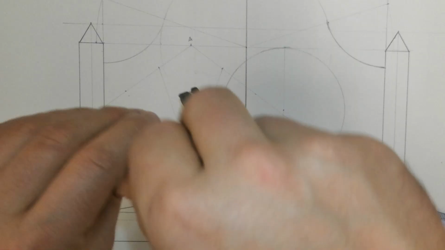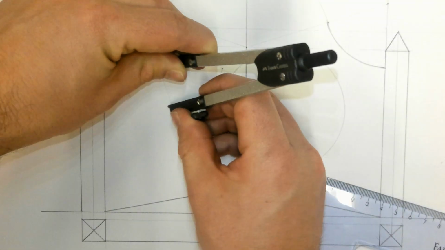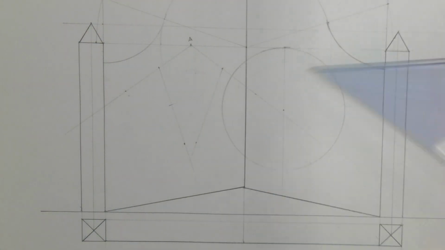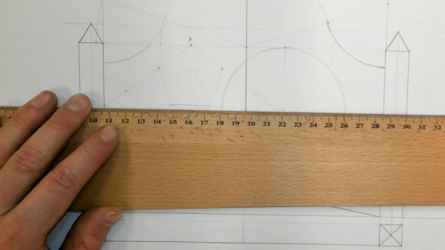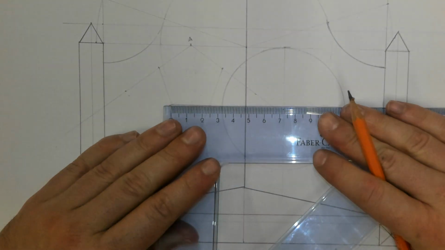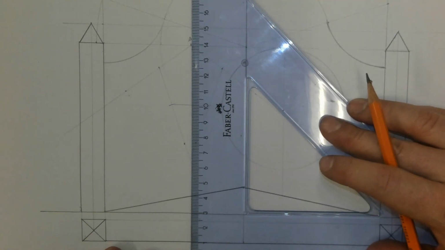So 25, as we said. Now, that's a small pentagon with the lengths of sides 25.